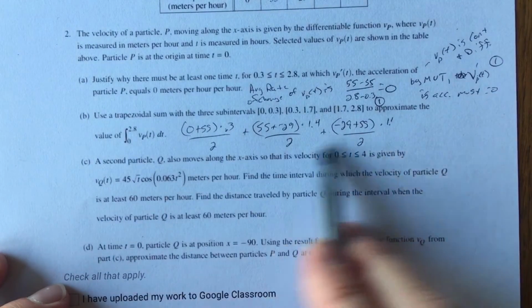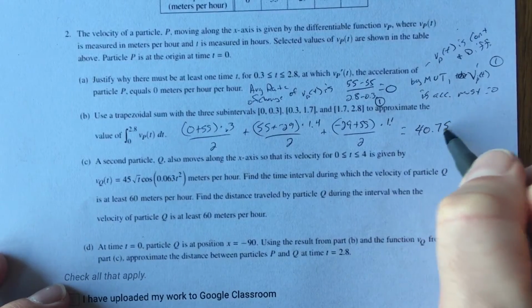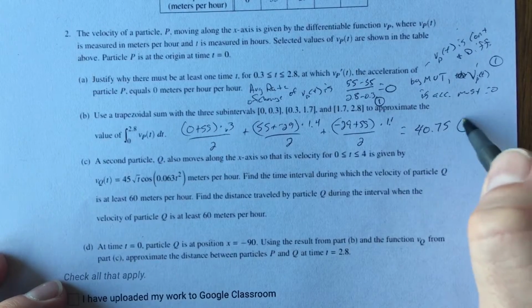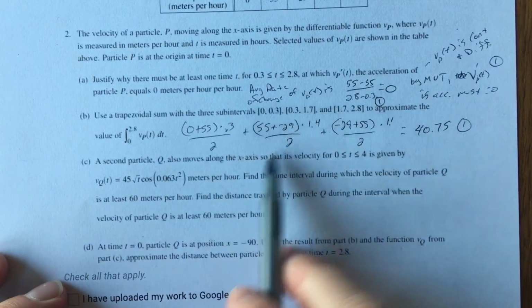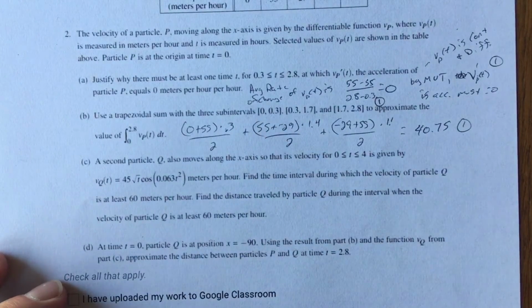If you do that correctly, you should end up with 40.75. They gave just 1 point for all of that. Sometimes they'll give you 2 points in previous years, but for whatever reason that year they just did 1 point.